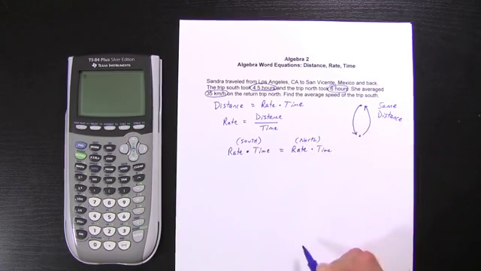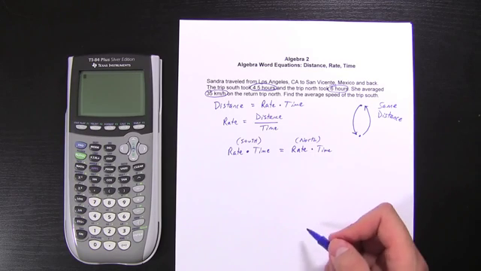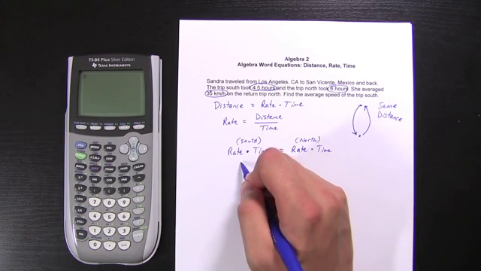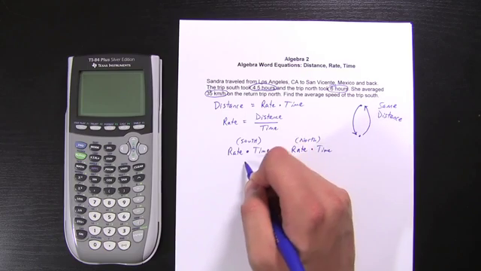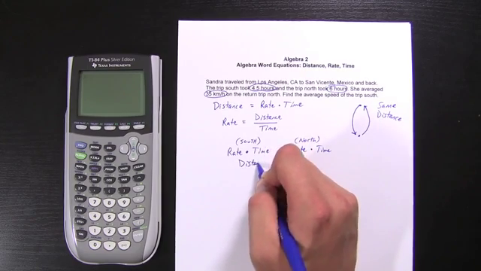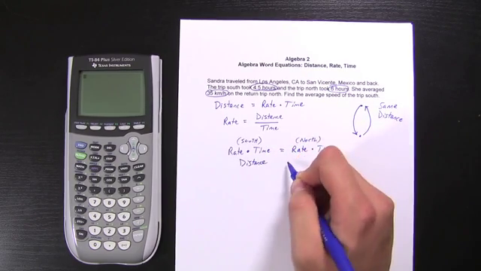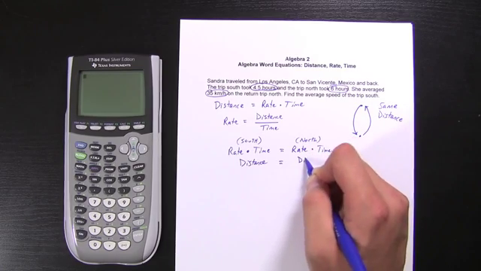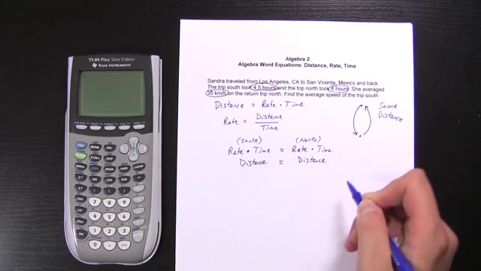And you may say, well, why are you setting it up this way? I totally don't get what you're doing. Well, check it out. We know that rate times time is distance, and we know that the distance south has got to be equal to the distance traveling north.